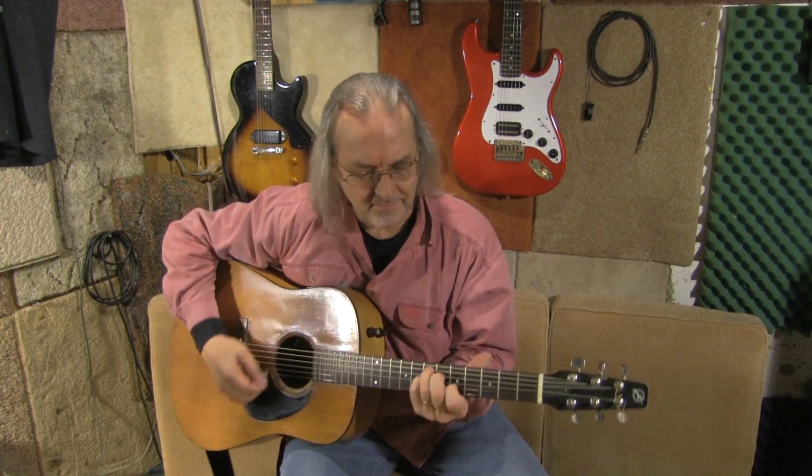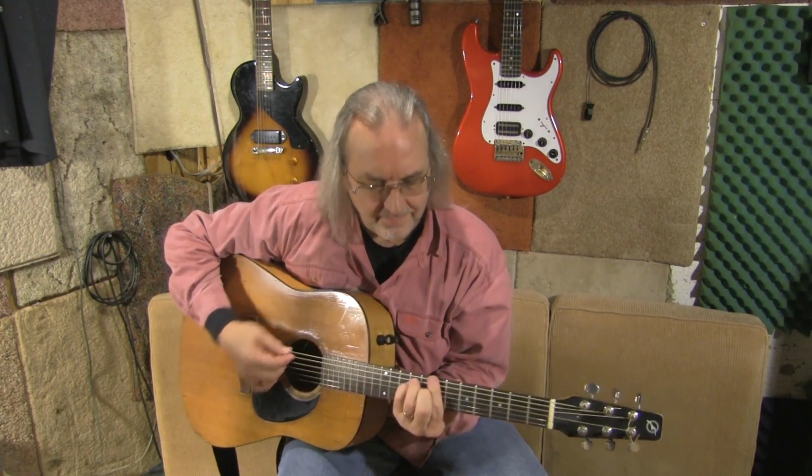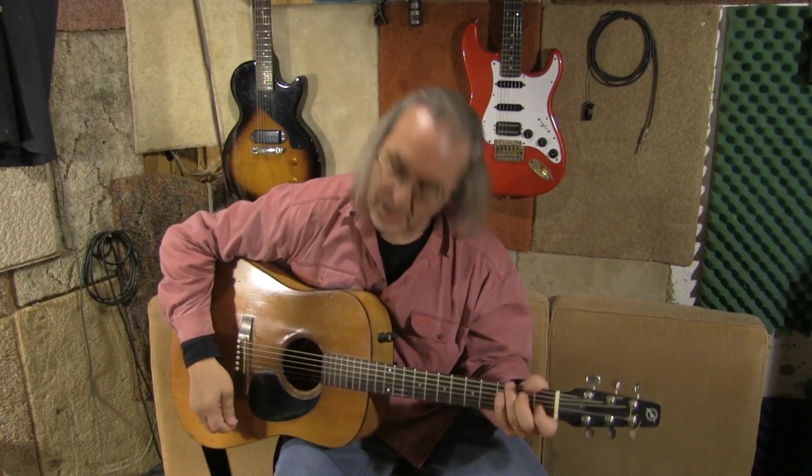I'm in E here, E7, and then B, and then B augmented. Moves that little thing up and gets it ready to go back to your root chord. So that's your augmented fifth.